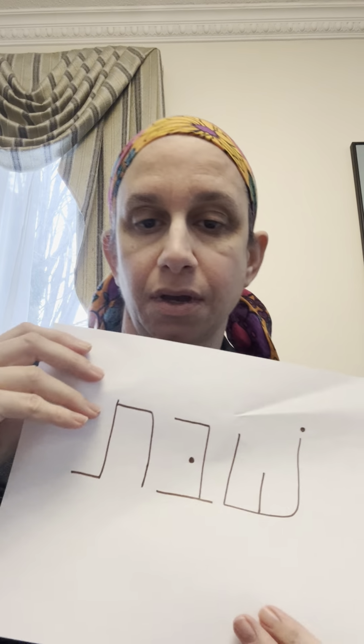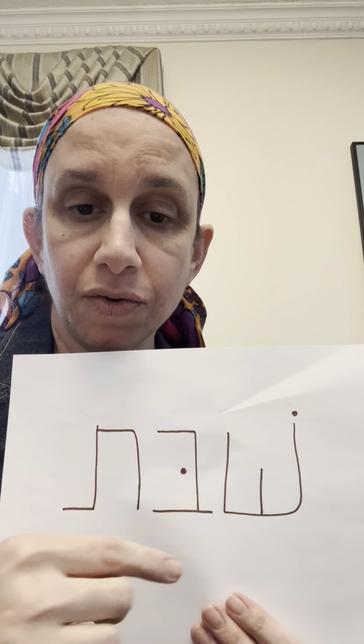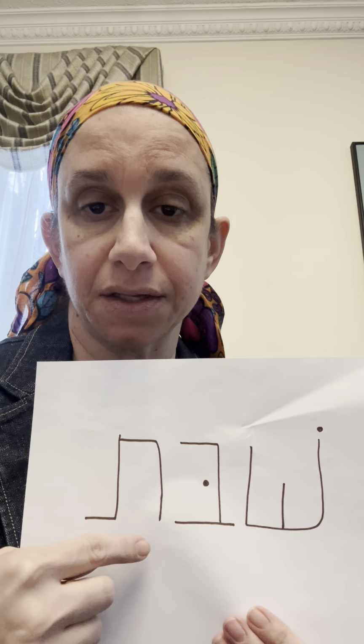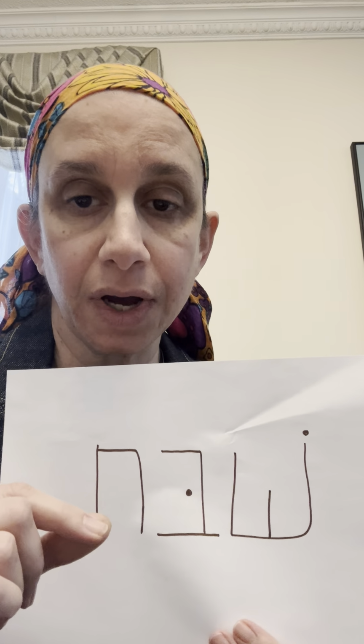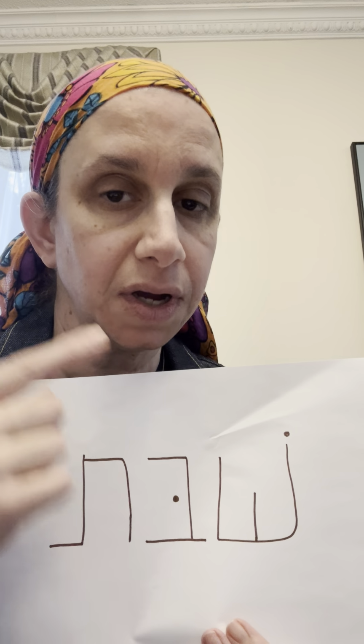Now, real quickly, I'm going to show you a word that you know, actually. This is the word Shabbat. Now, I didn't put the vowels. Hebrew has little symbols underneath the letters to make the sounds. The vowels are symbols. Okay, now I'm going to say the word, and you're going to hear the letters. This is a shin, the dot's on the right side.